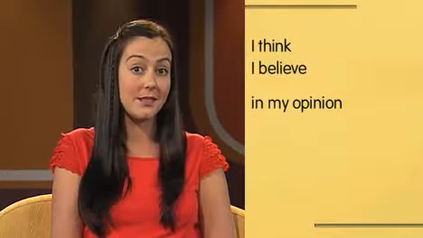The key words to listen for when you're trying to decide whether someone is talking about facts or opinions are words like believe, think, argue, feel, opinion, or view. These vary from formal to informal. If I was talking with my friends, I might say, I think or I believe. If I was in a class or tutorial, I might say, in my opinion, or in my view.